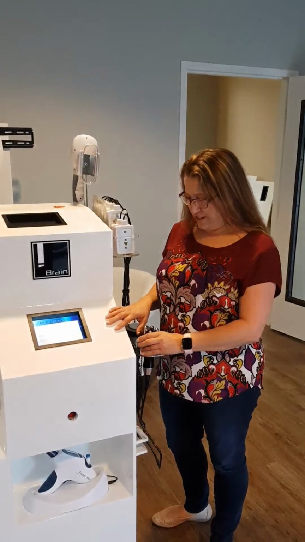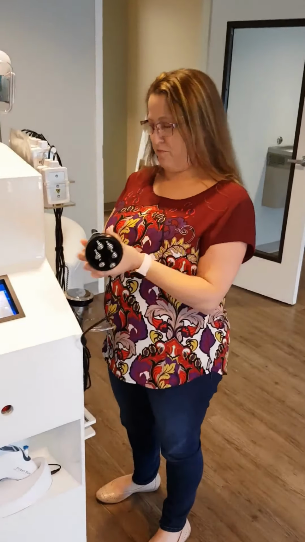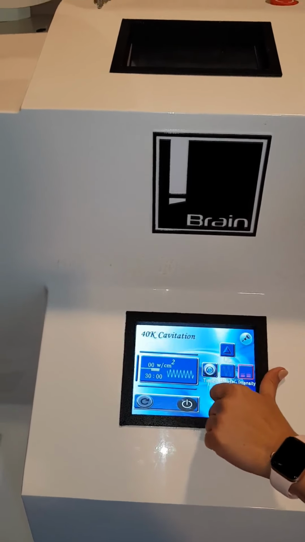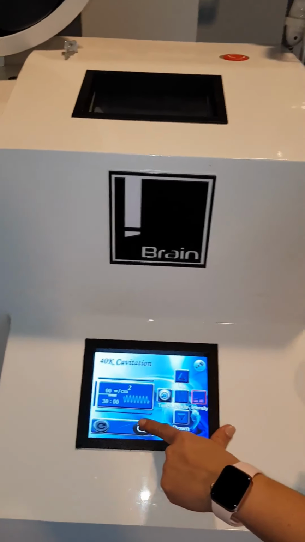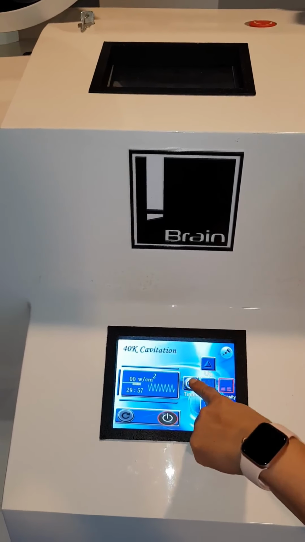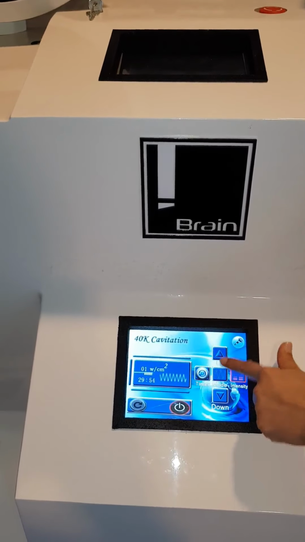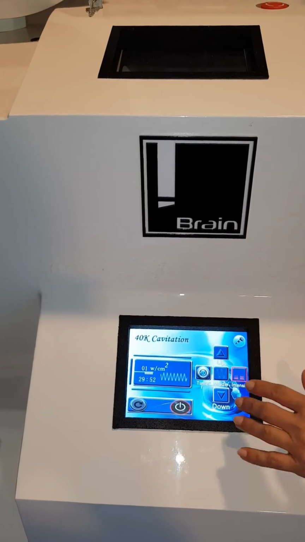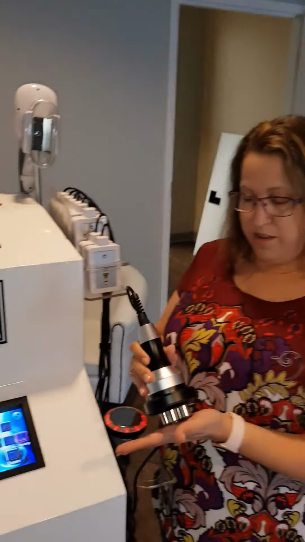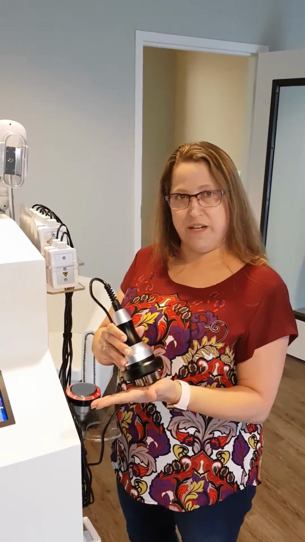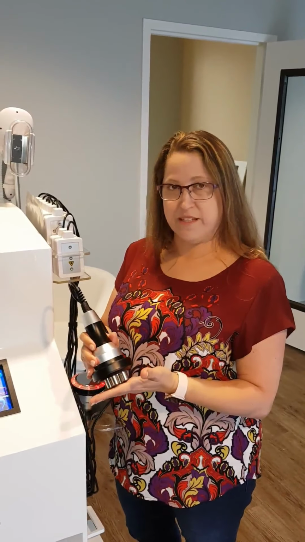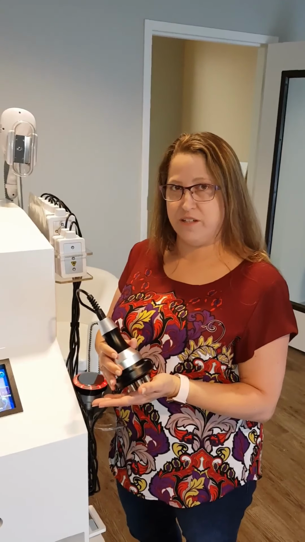Now I'll show you more details on our cavitation. I would select my cavitation. Again, to turn on, I would use the power, and then I can adjust the intensity and time of treatment with my toggles. Again, you're going to want to start on the lowest intensity and work your way up. This would go directly on the treatment area. Again, for times and treatments of different types of fat, you'll want to review the instruction manual.